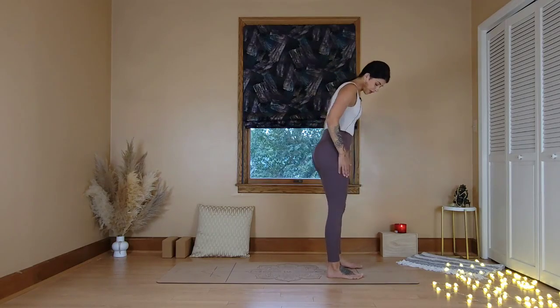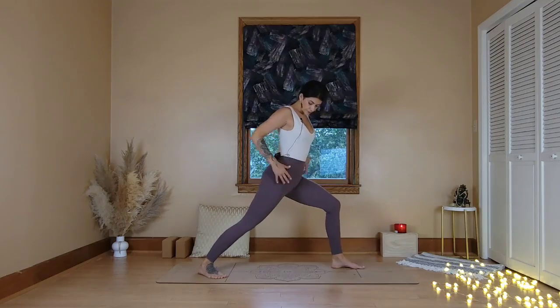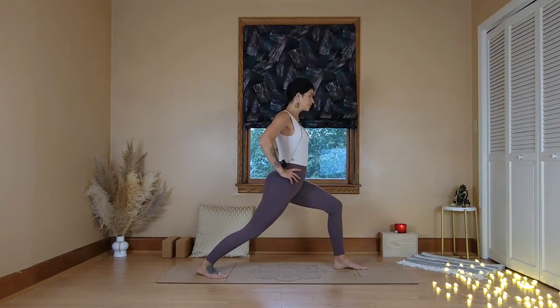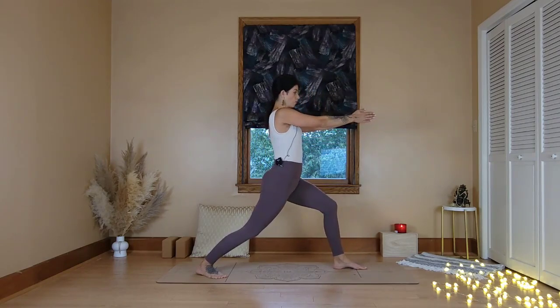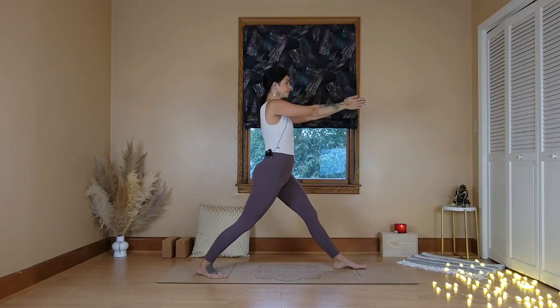Other side. Step your right foot back. Bend your left knee. Square the hips to the front of your mat. And to begin the position, start with your palms forward, touching. And then straighten the front leg.